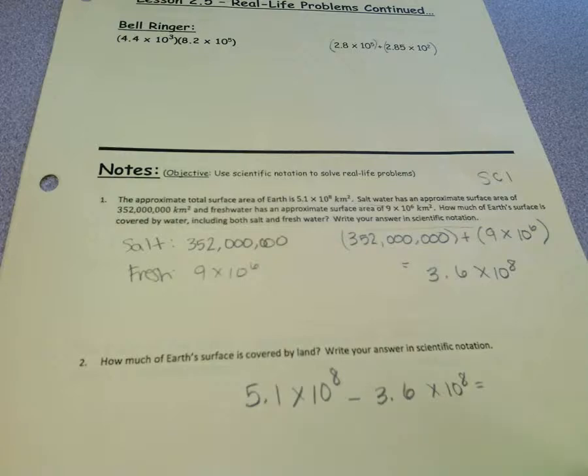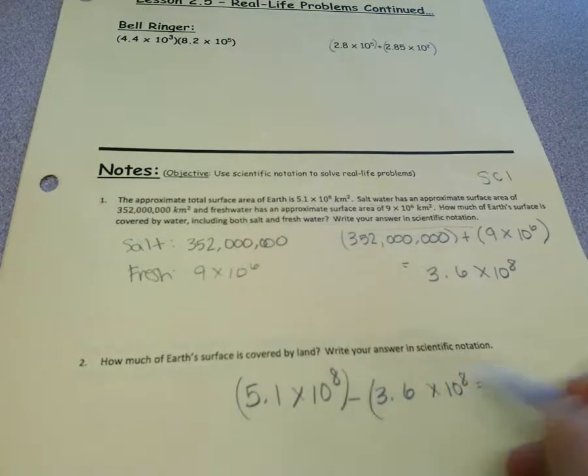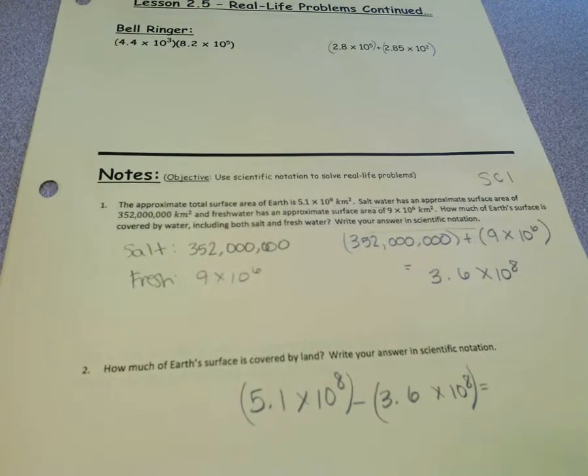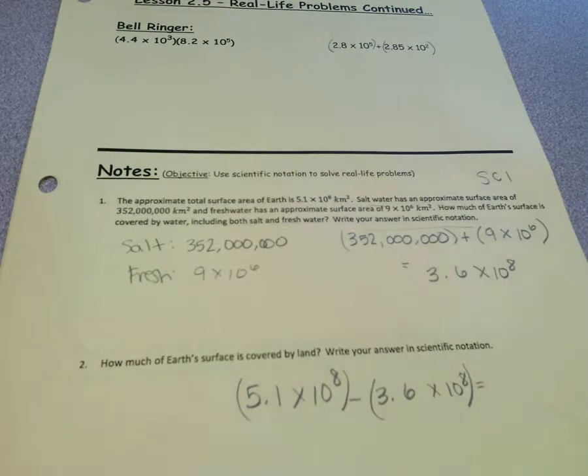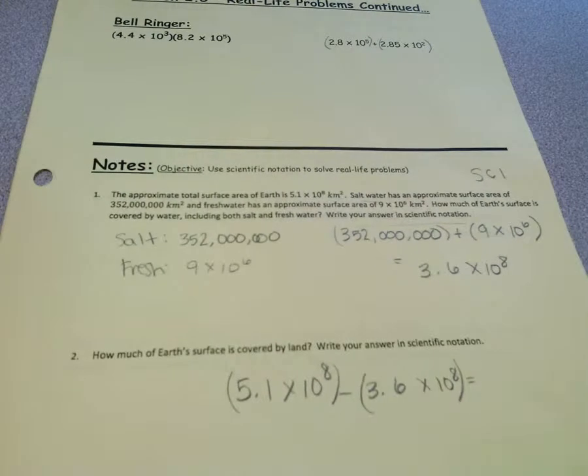So when I subtract those, remember in your calculator, put parentheses around these. Go ahead and subtract those, and I want you to write what area of the Earth is covered by land. Okay, so go ahead and plug that into your calculator to answer that question for me.